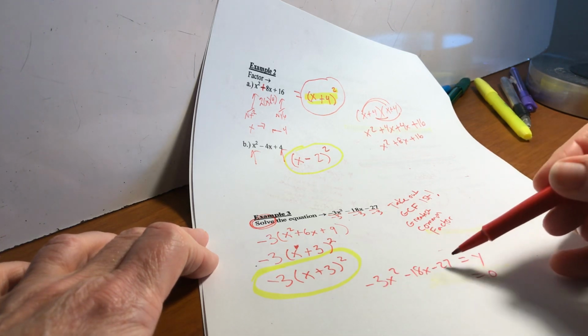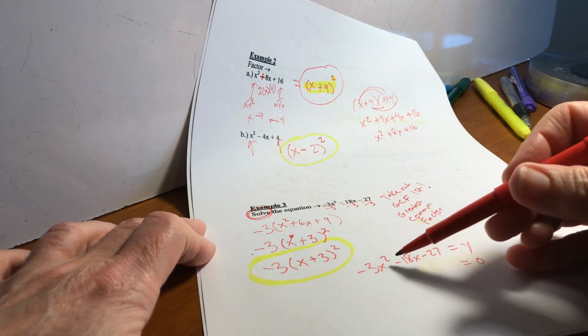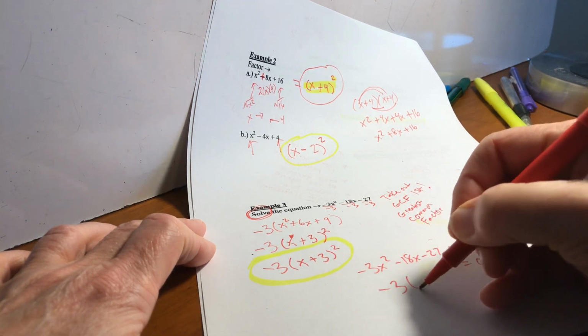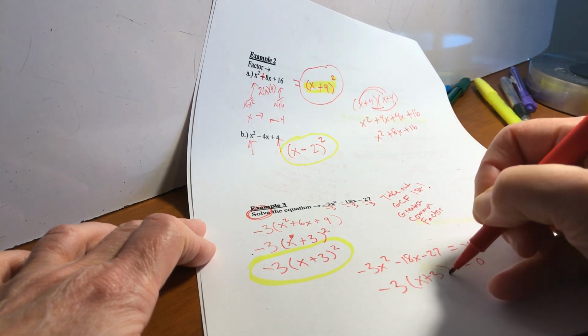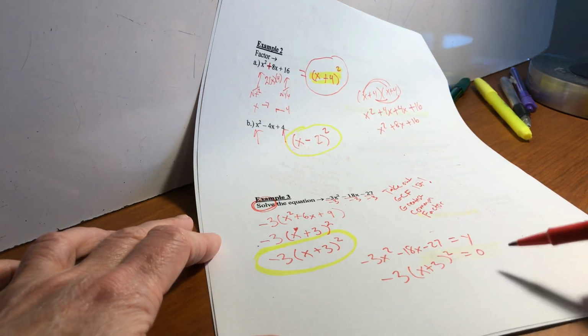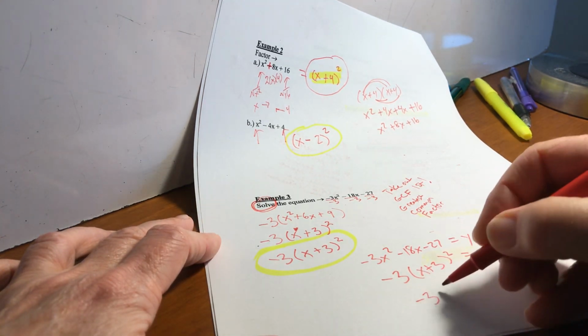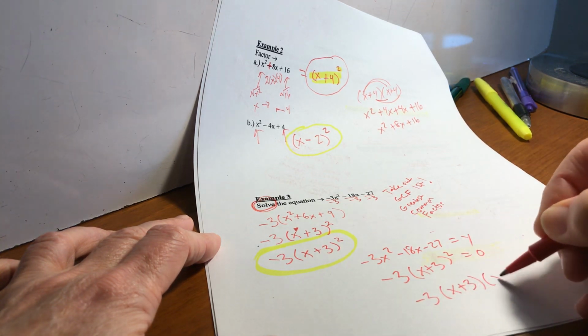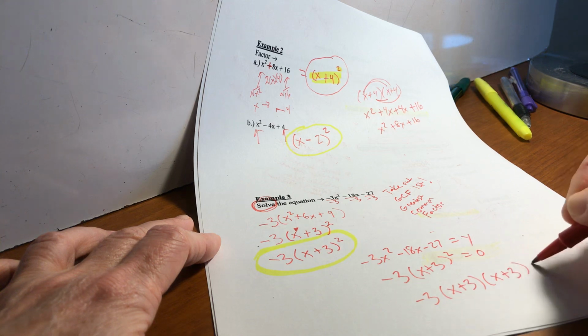If I write the factored form of this instead of the expanded expression I have right now, I'm going to write -3 parentheses x plus 3 squared. What's going to make that equal to 0? -3, multiply it by x plus 3. I'm going to write it twice because that's what it means to square it.